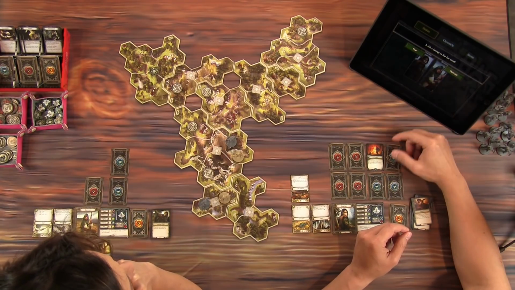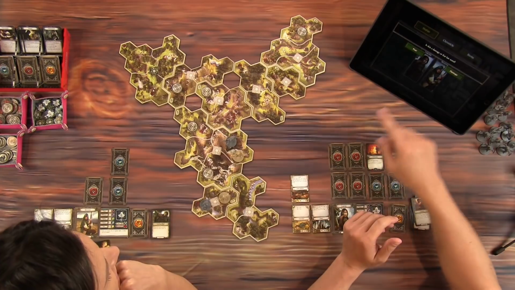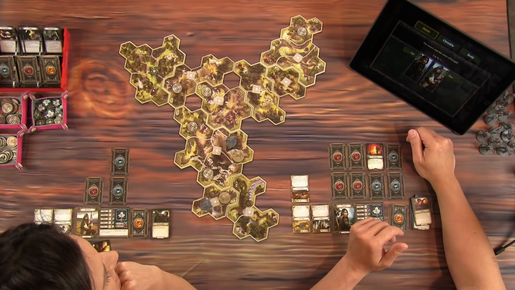Was that the end of the shadow phase? Yeah. They didn't move this guy? He's already activated. He's stunned. He can't do anything. Oh, he's stunned. Okay. And then they have to attack me. Okay. And that's all. Remember, that's why I said stun him, because he's out.